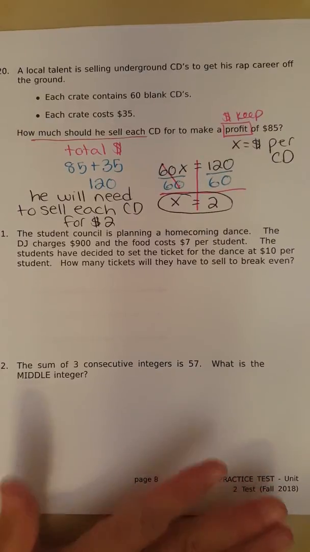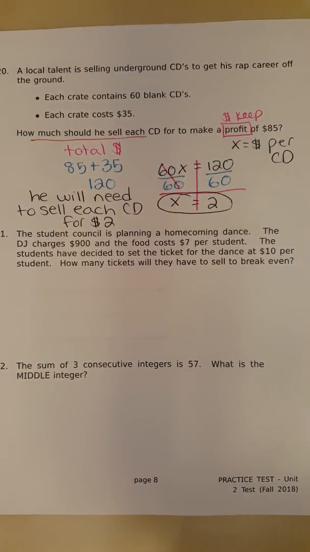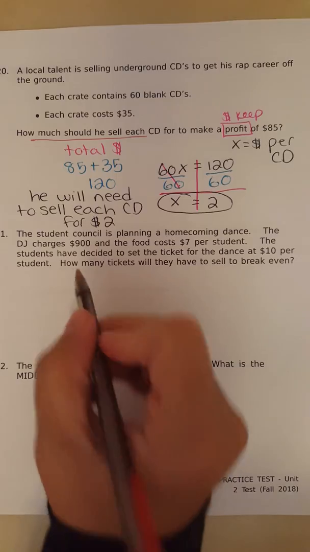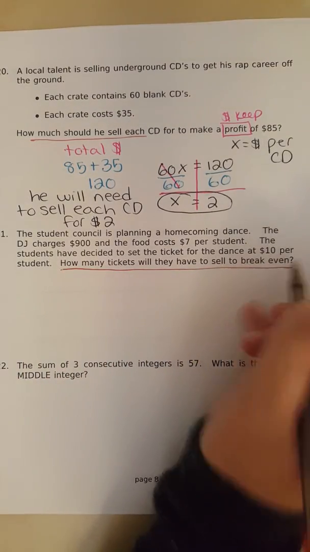The student council is planning a homecoming dance. The DJ charges $700 and the food costs $7 per student. So that's how much the student council is having to pay. They're paying $900 and then they're also having to pay $7 a student to feed them. The students have decided to set the tickets for the dance at $10 per student. How many tickets will they have to sell to break even? All right, there's our question.